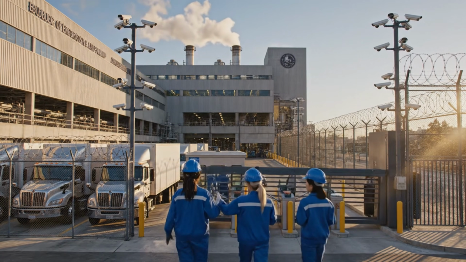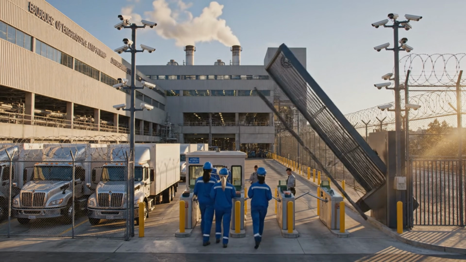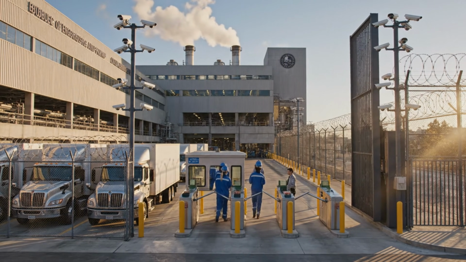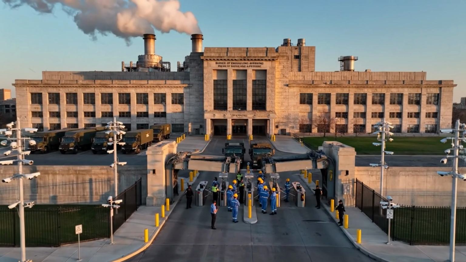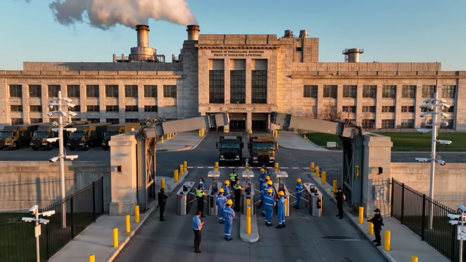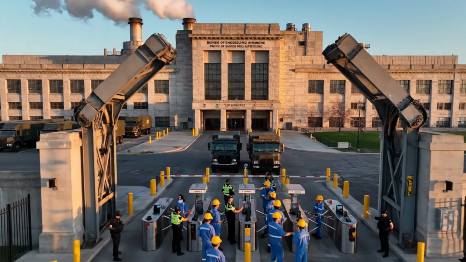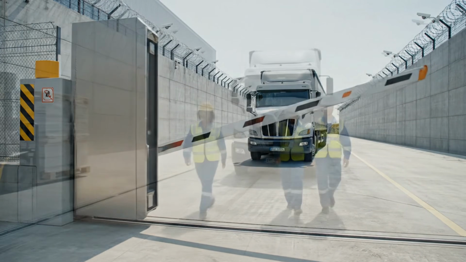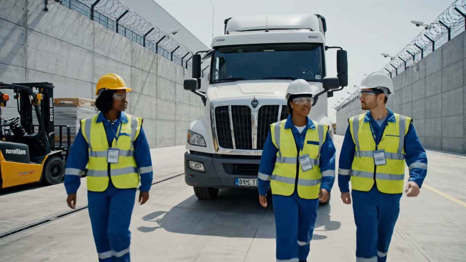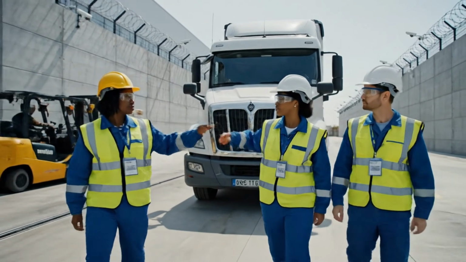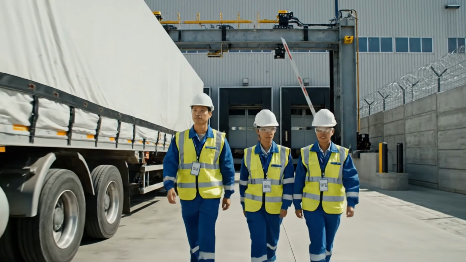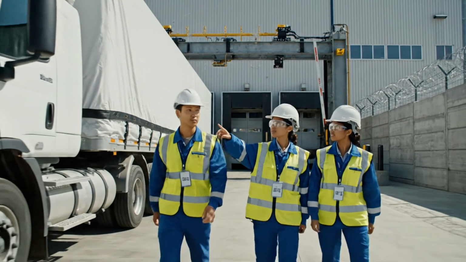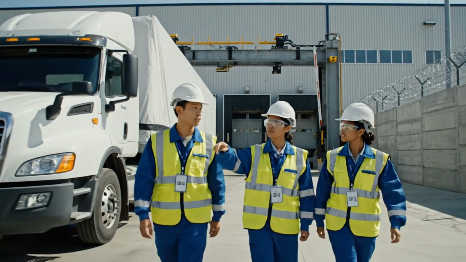Behind secure walls, the process of producing USA dollar currency begins. Every sheet entering the plant is tightly controlled before printing begins.